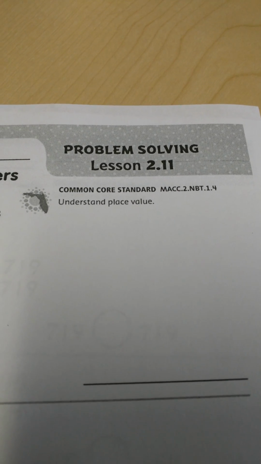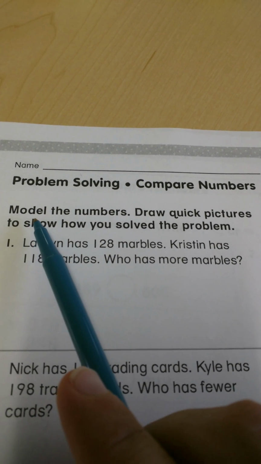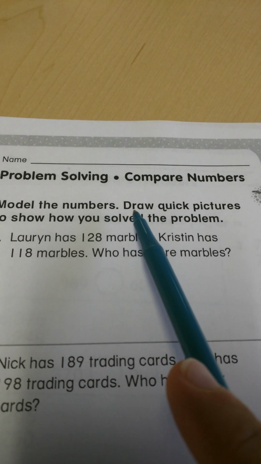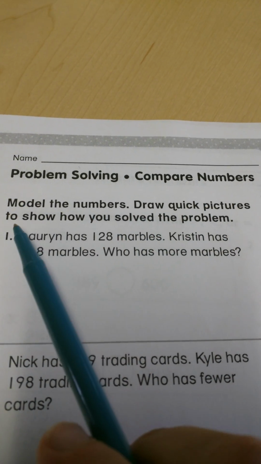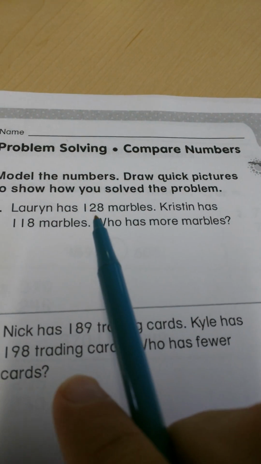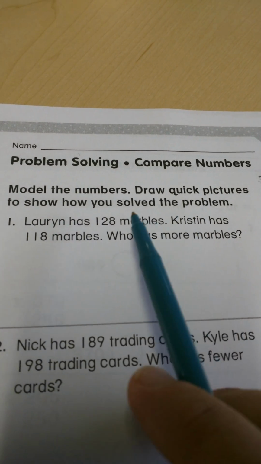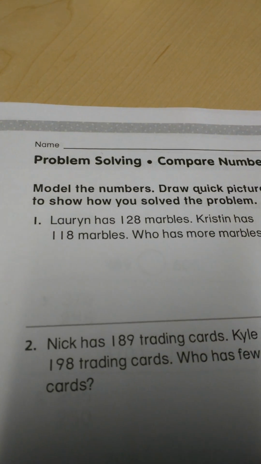This is second grade Go Math lesson 2.11, and today we're working on comparing numbers for problem solving. It directs us to model the numbers and draw quick pictures to show how you solve the problem. On the first problem it says Lauren has 128 marbles. Kristen has 118 marbles. Who has more? It asks you to model the numbers by drawing quick pictures.